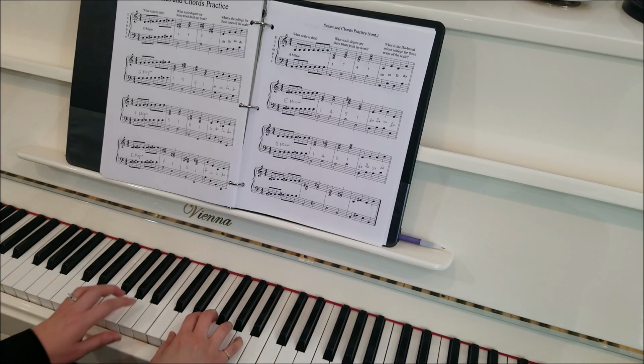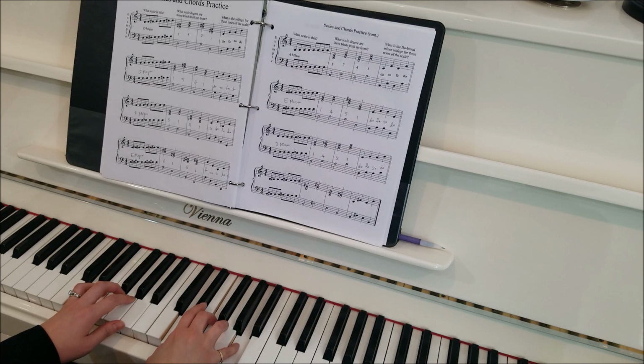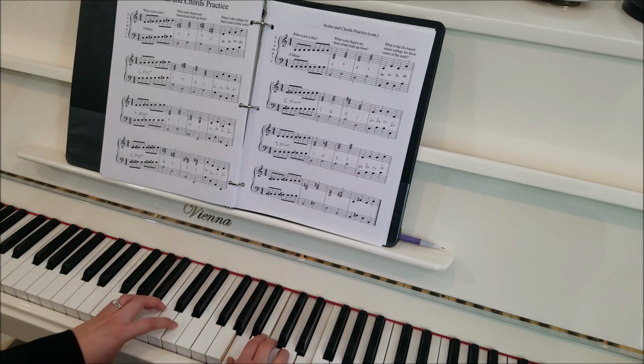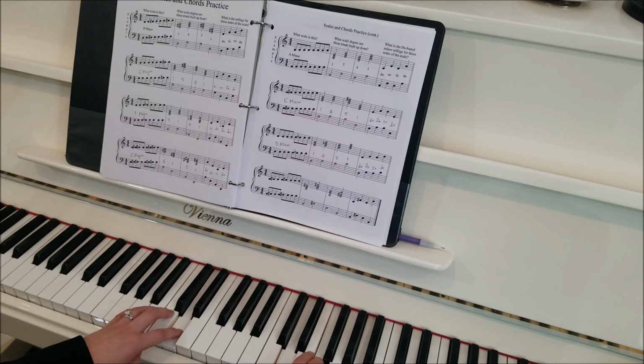Let's take a look at our chords. Where's our 1 chord here? That's the D chord. Okay, then we're going to go up to the subdominant, the 4. Okay, good. Then we're going to find our dominant chord, the 5. And then back up to our tonic again. Okay, that was 1, 4, 5, 1.